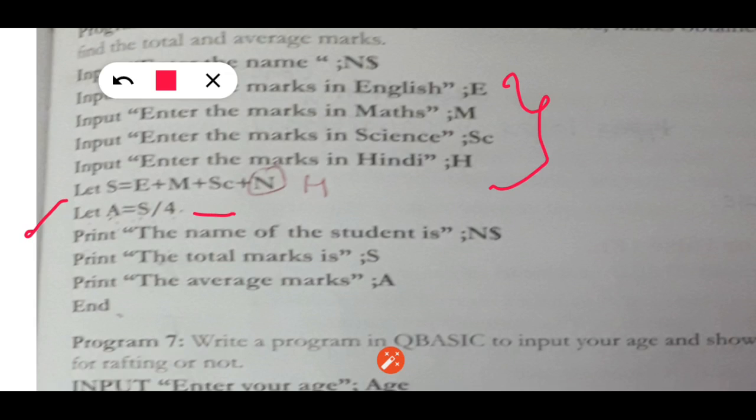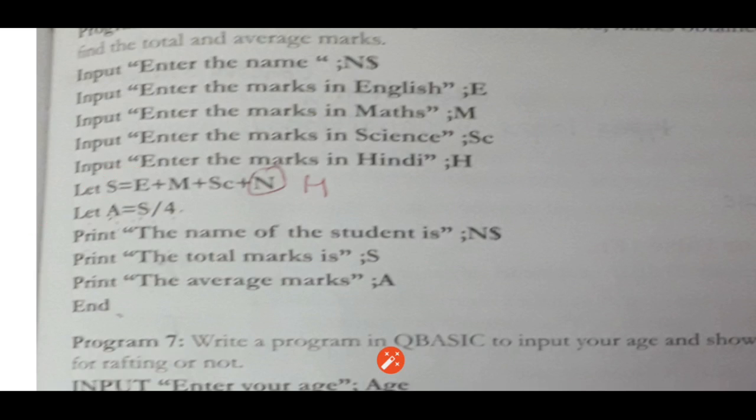Next you have to see the next line, PRINT the name of the student is N dollar. So first what will be the output? The name of the student is, suppose your name is Aman Singh, so Aman Singh will come. Then in the next line, the total marks is, whatever the calculation of this is will come here. Next line, the average marks A, whatever answer is found will come, and after that this program will end. Clear?